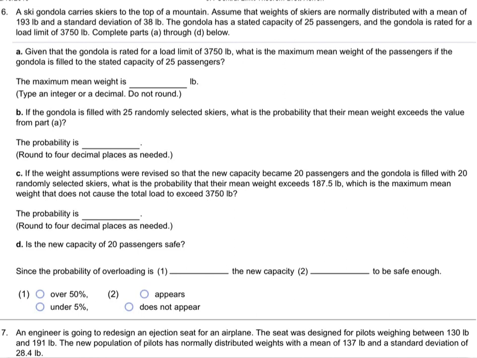What are they asking us? What do we do in part A? Anybody have an idea on A? So you do the normal CDF. Yeah, good. I think we're overthinking it. You see what it is? You just divide 3,750 by 25. Exactly.